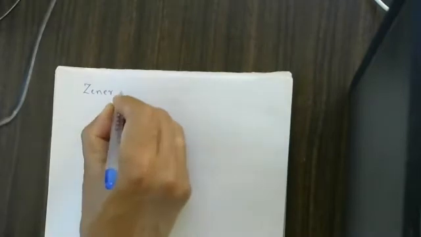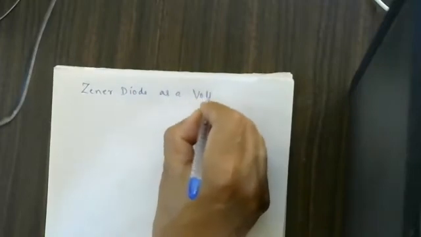Now, today's very important concept for about 3 marks. We are asking for 3 marks: explain Zener diode as a voltage regulator. We are asking for about a 3 marks question. Zener diode as a voltage regulator.